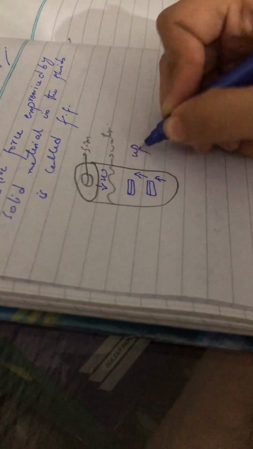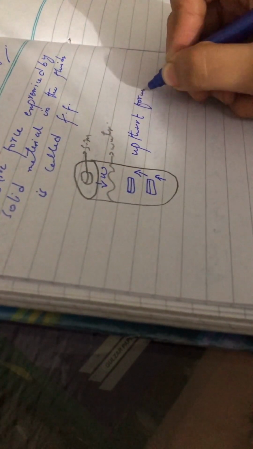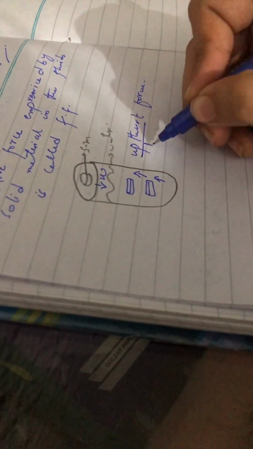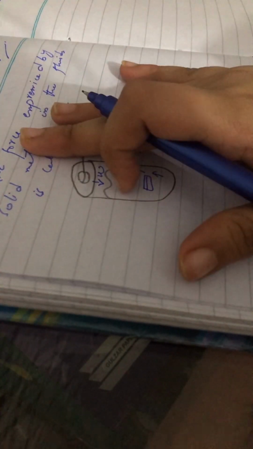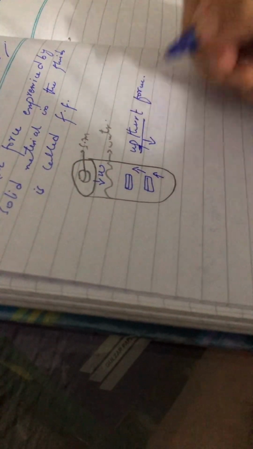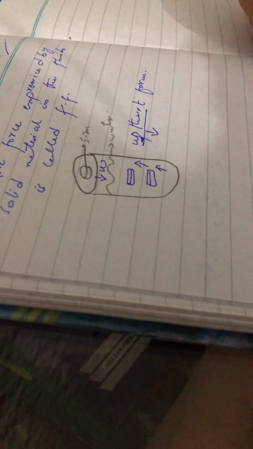Upthrust force. What is the upthrust force? You can see from the name upthrust, it means the force that pushes a substance towards the upward side. That's why it's known as upthrust force, which is present in the fluids. It's also present in the air.